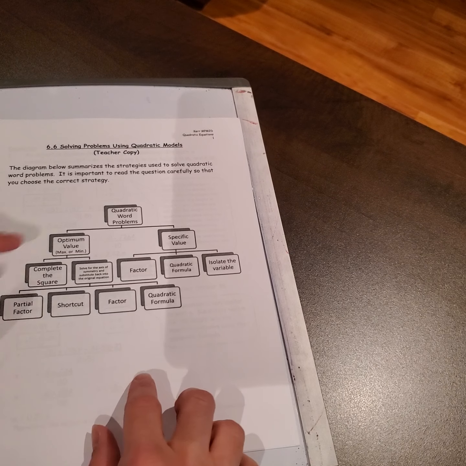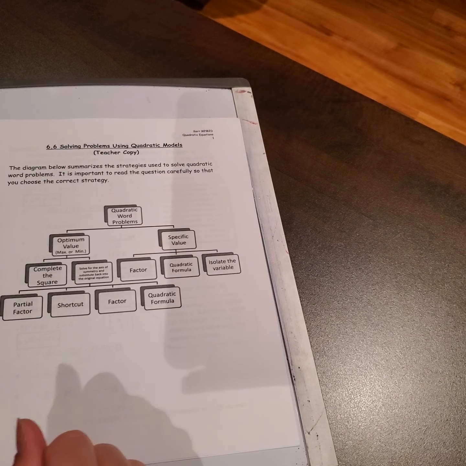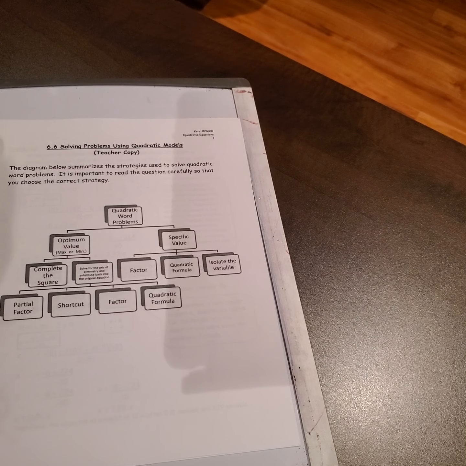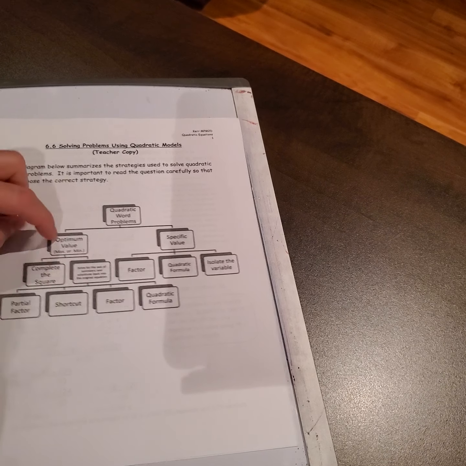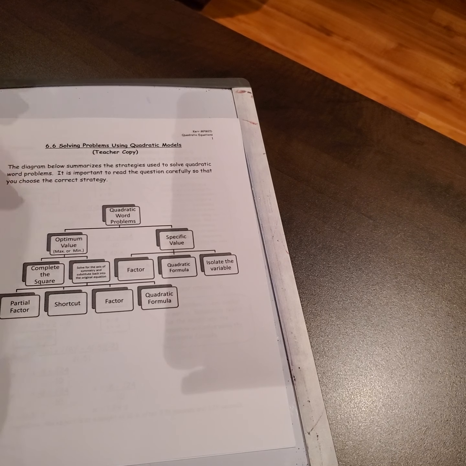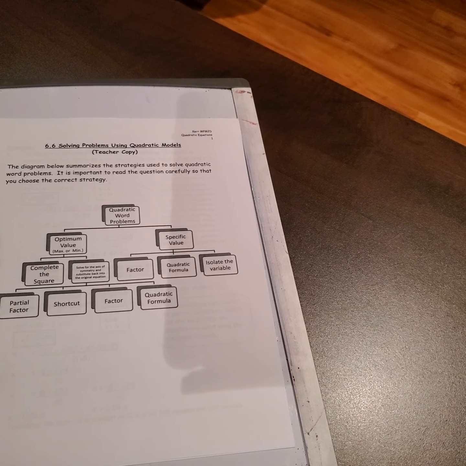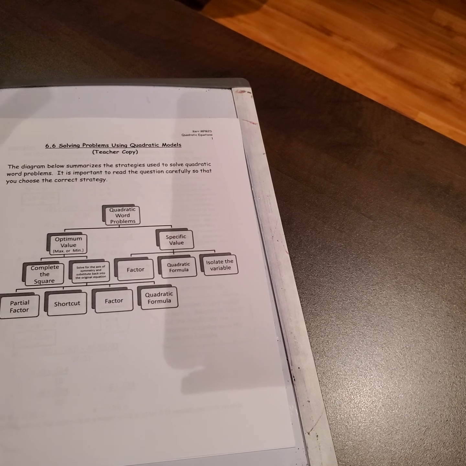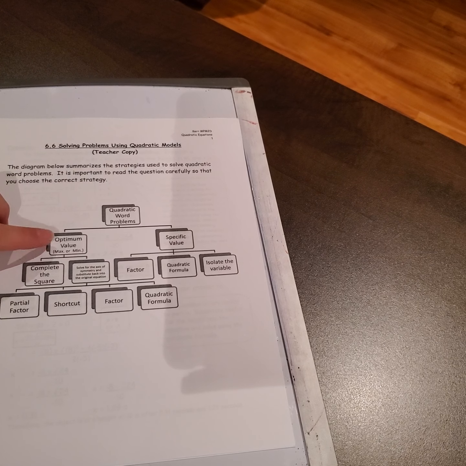I'm going to start just by this little graphic organizer on the cover of the note before we dive into the examples. So there are two different types, for the most part, of quadratic word problems. We're either interested in the optimum value or we're not, okay? So greatest, least, most, highest, lowest. Anytime we hear words like that, we are interested in finding the vertex, okay?